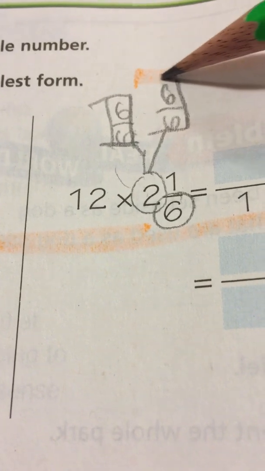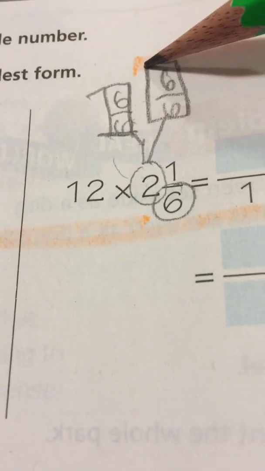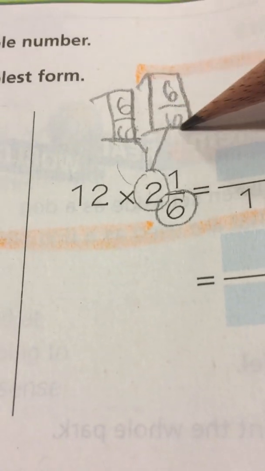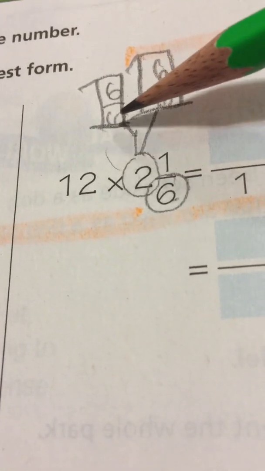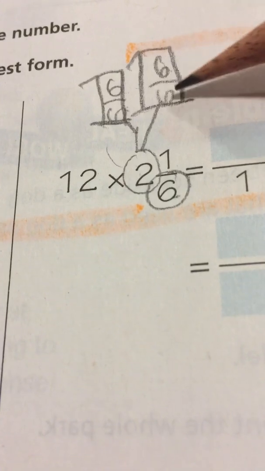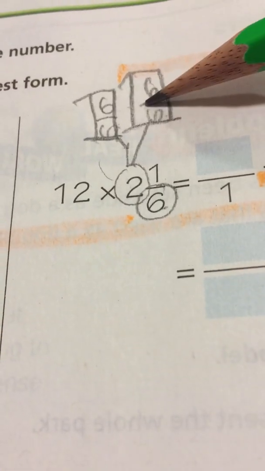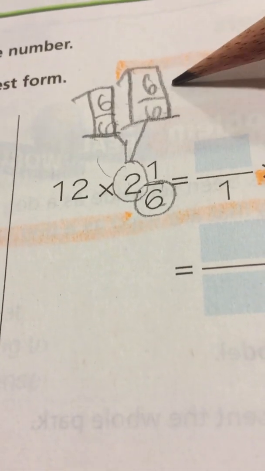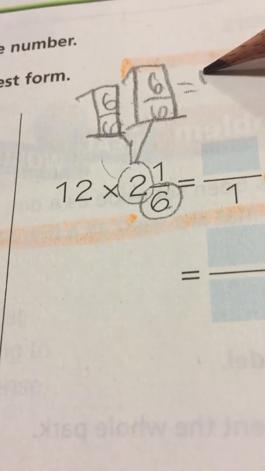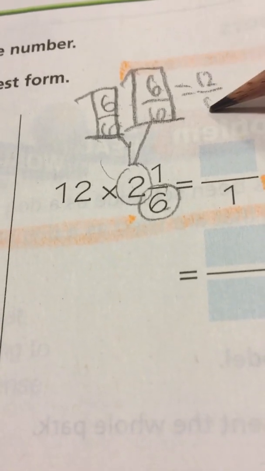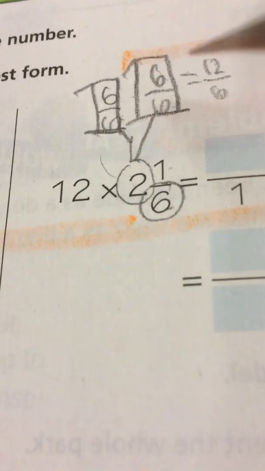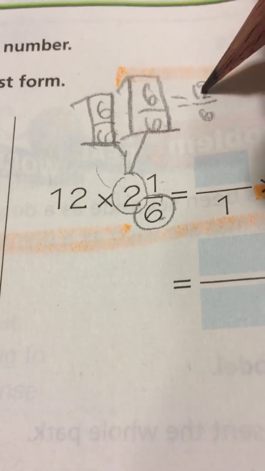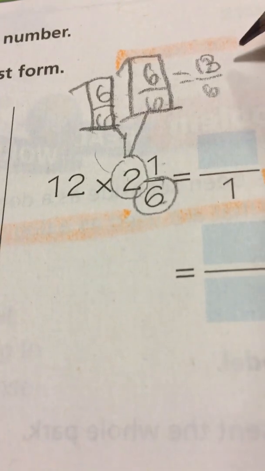Now again, where did I get the 6? Well, the denominator in our fraction over here is 6. Therefore, these wholes are made up of 6 fractional parts. With that known, 6 plus 6 would be 12/6. Plus this 1 would make it actually 13/6. Now, where did I get the extra 1?